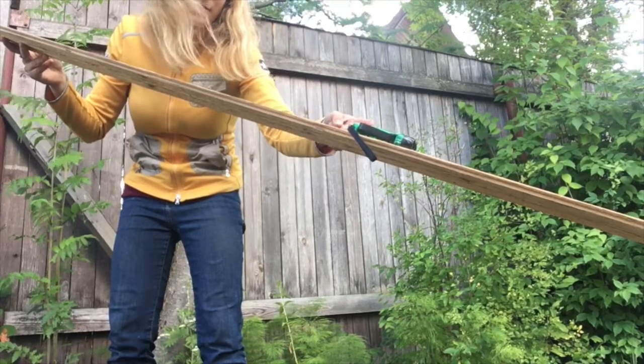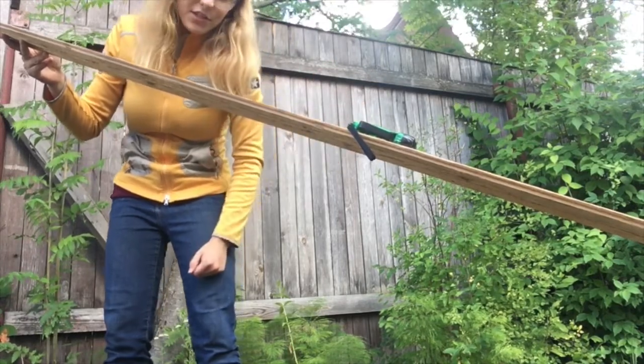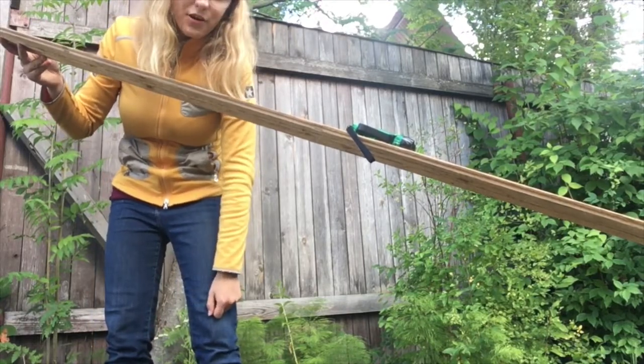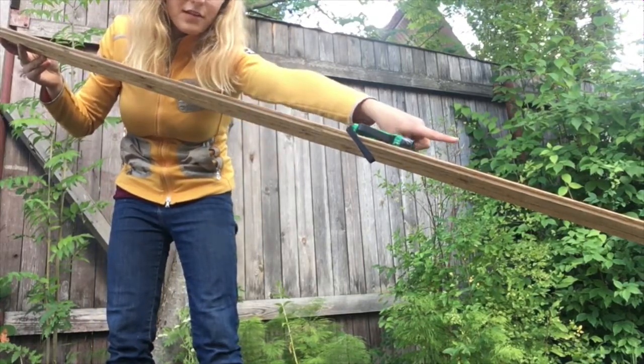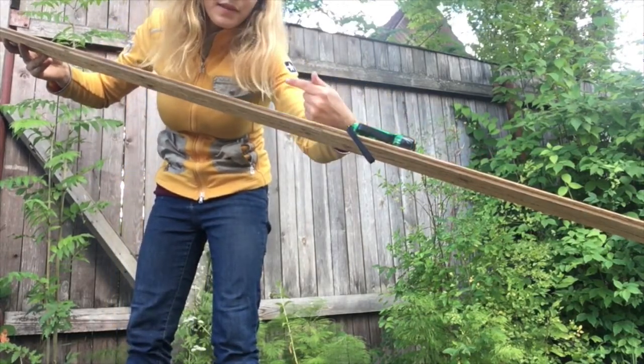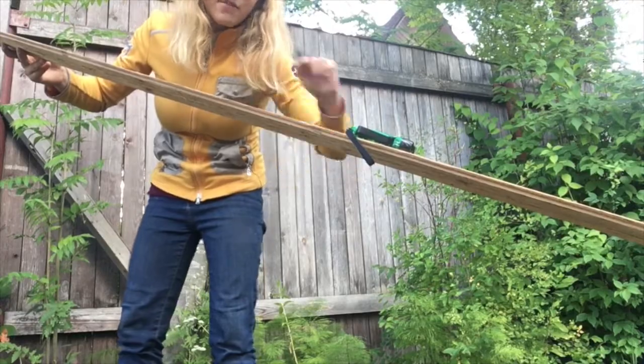It's trying to move, but it's not moving. So this is an example where we have static friction, and static friction is going to point in the opposite direction to which the object is trying to move. So if the object's trying to move down the surface, then static friction is pointing up the surface, and that's what keeps it from sliding down.